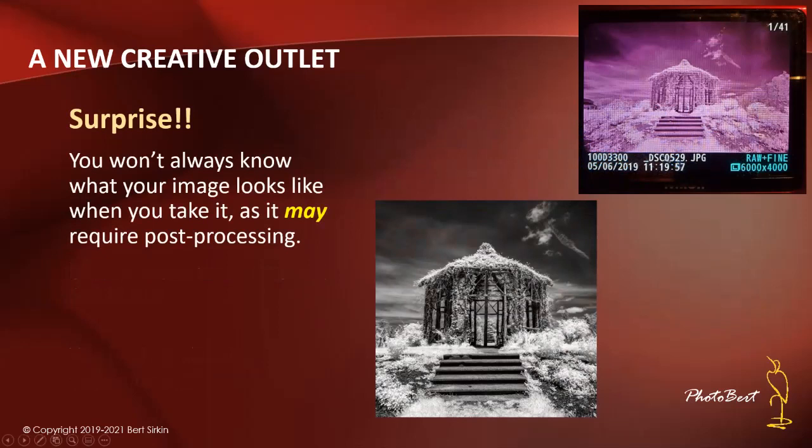So on the top right, this is an image taken in pure infrared, which is black and white. And underneath, you see the picture, how it renders after processing. So you don't always know what your image looks like. There are some cameras, and we're going to talk about how you do this, that can take pictures that don't require post-processing. But a lot of images will require post-processing.